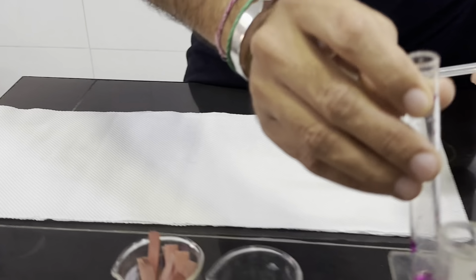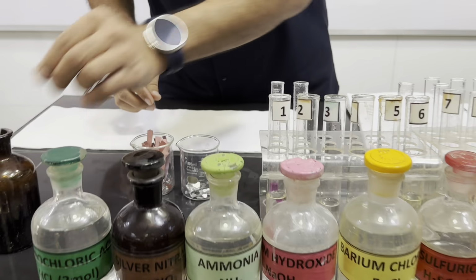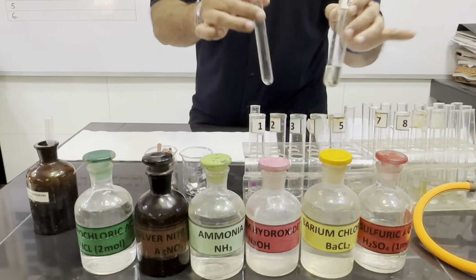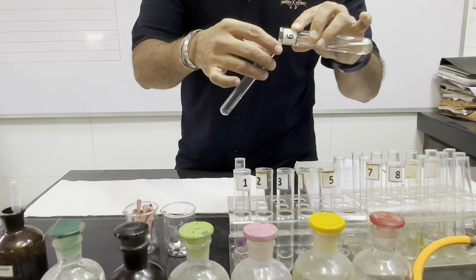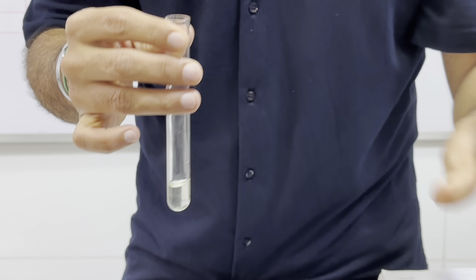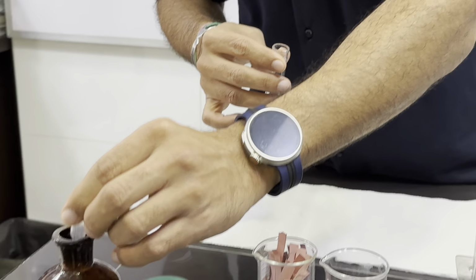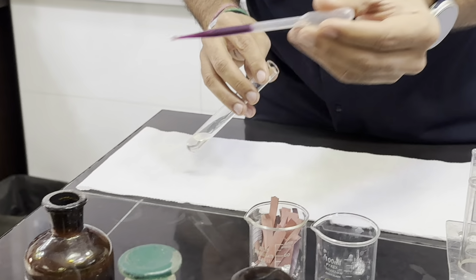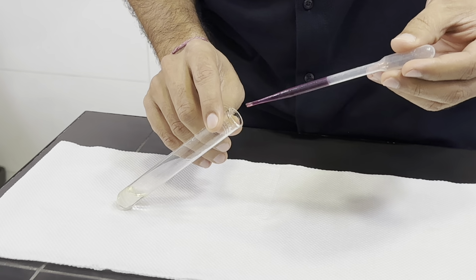Now we will perform the same test with Fa6. We will take this Fa6, which actually contains nitrite. In this, we will add again this potassium manganate(VII), the same way from the wall.